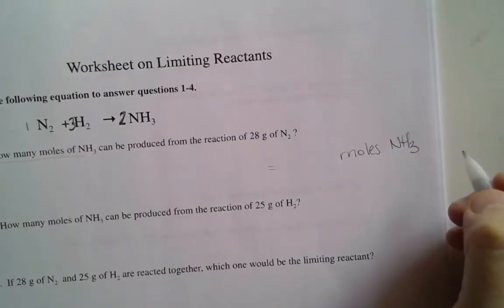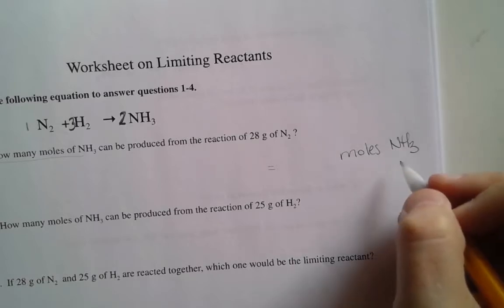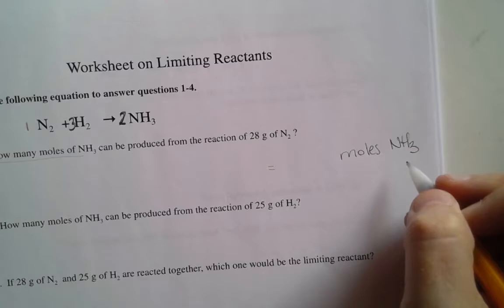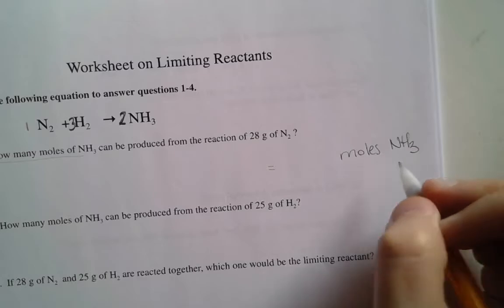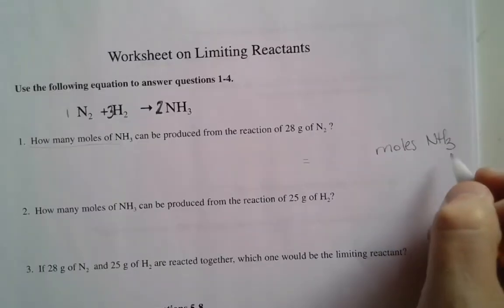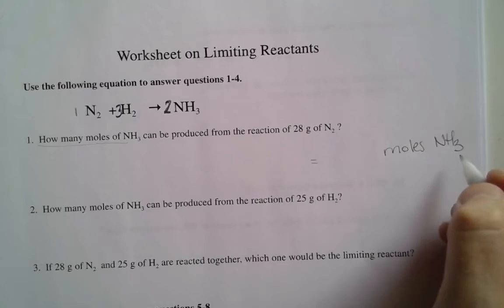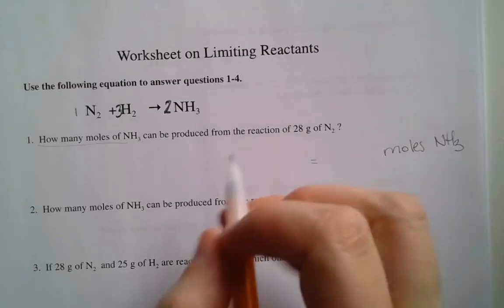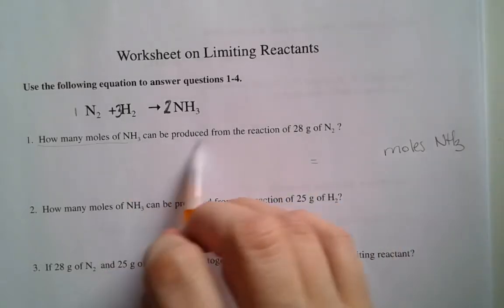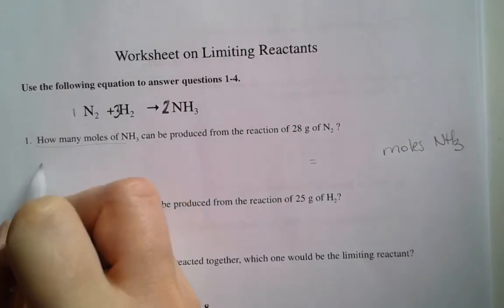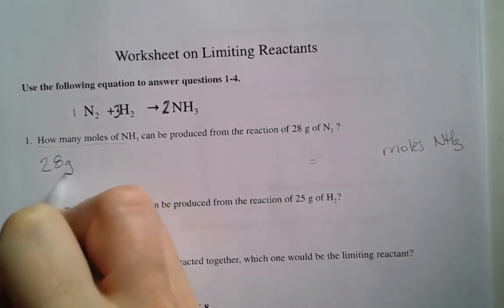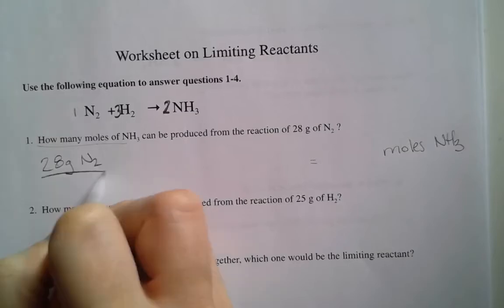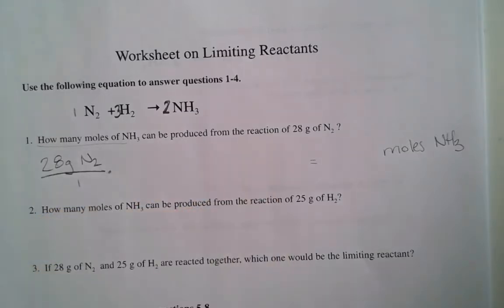That's not so bad. You actually solve for moles of your product inside of that 4-step stoichiometry thing every single time. Let's see if we can figure out where in that equation you're solving for moles. Okay, this part looks predictable though. Can be produced from the reaction of 28 grams of N2. That's your starting thing.